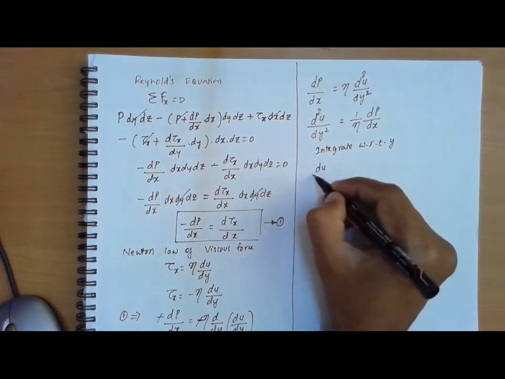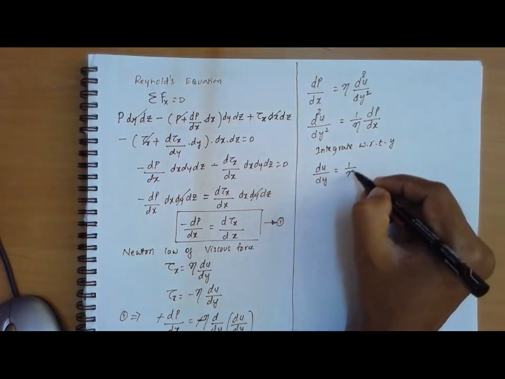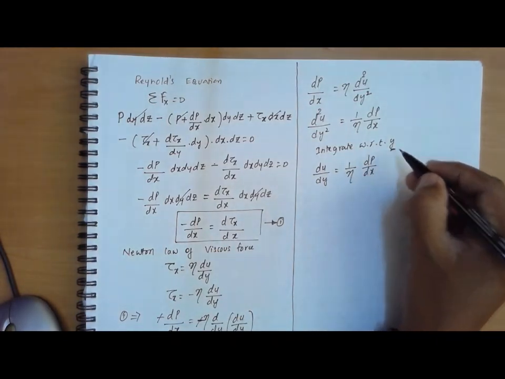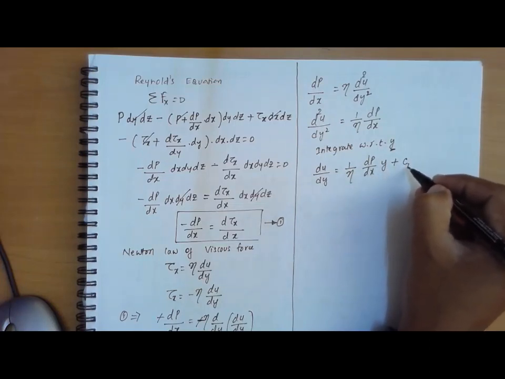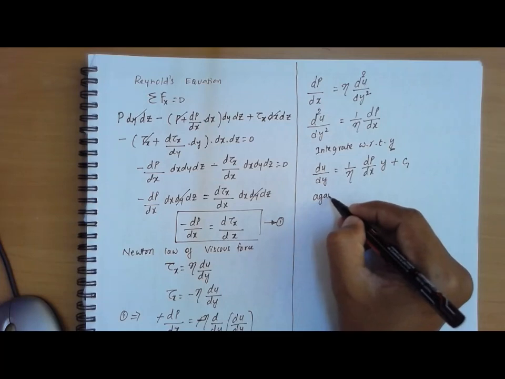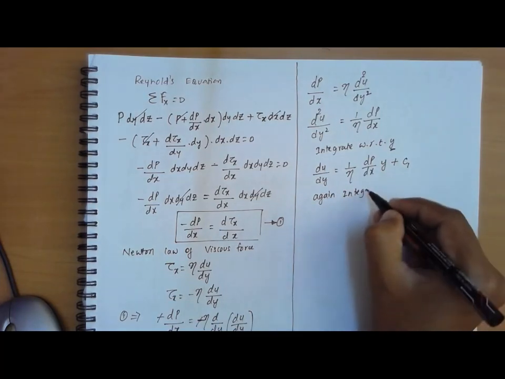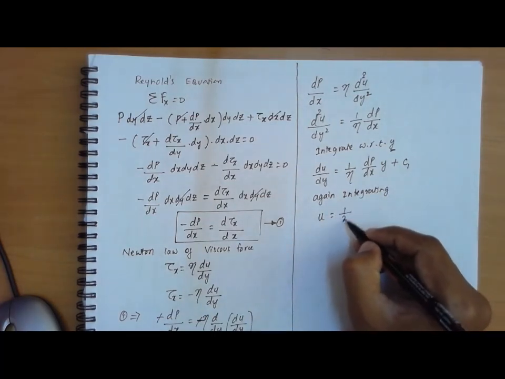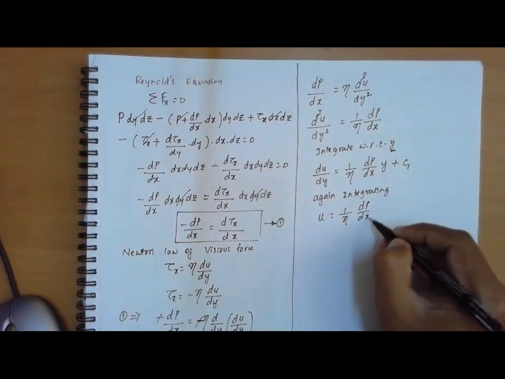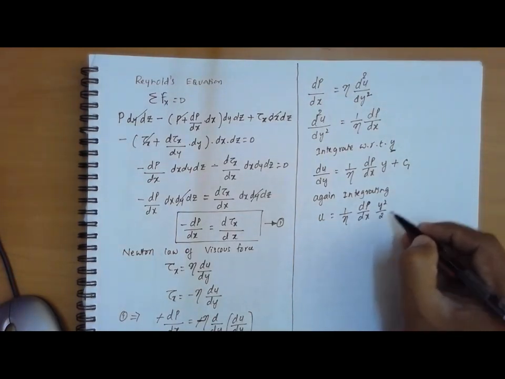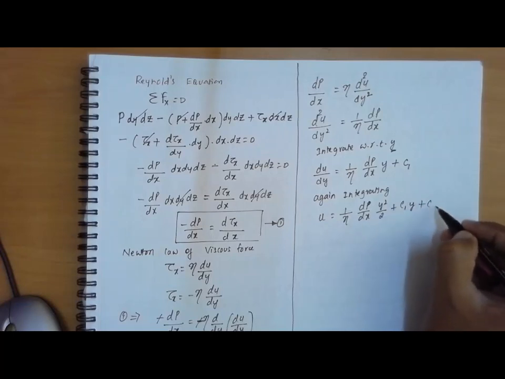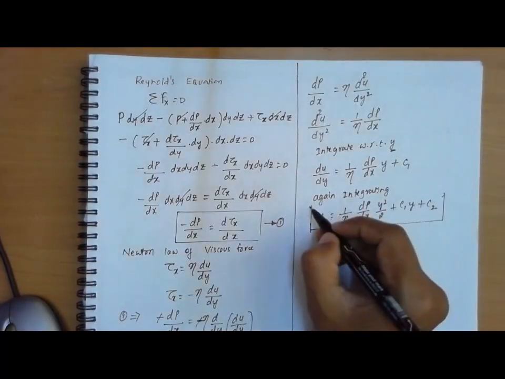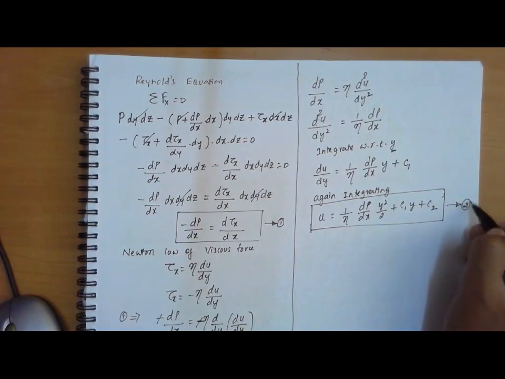So now this will become du by dy is equal to 1 over eta into dp by dx into y, since we are integrating with respect to y, plus c1, a constant of integration. Now again integrating this equation, you can write u is equal to 1 over eta dp by dx into, the integral of y, which is y square by 2, plus c1 into y plus c2. You can call this particular equation as equation 2.